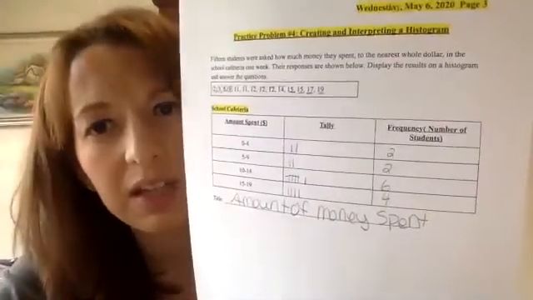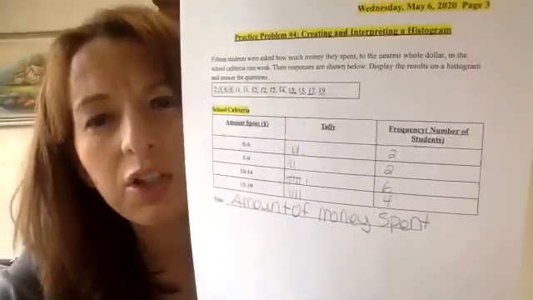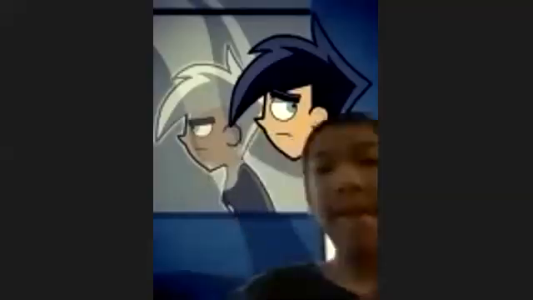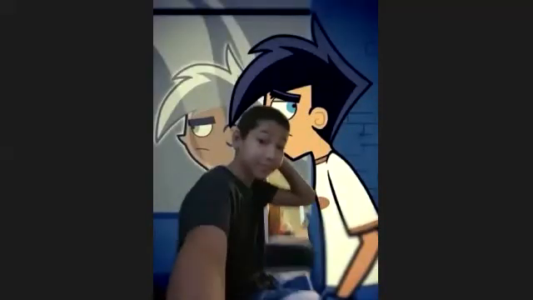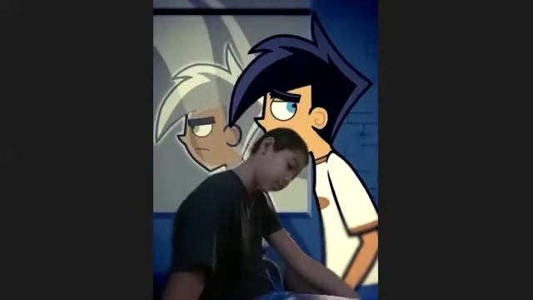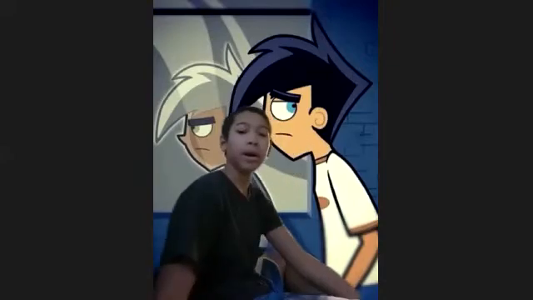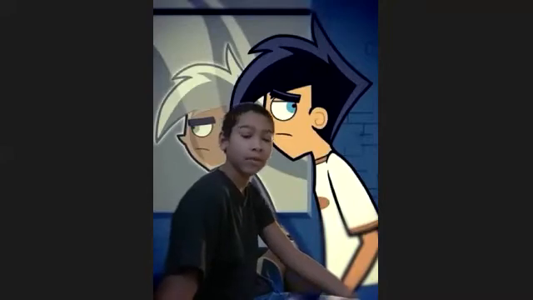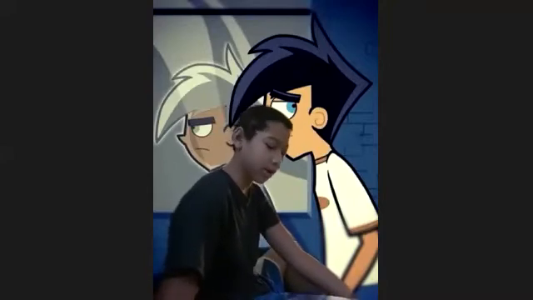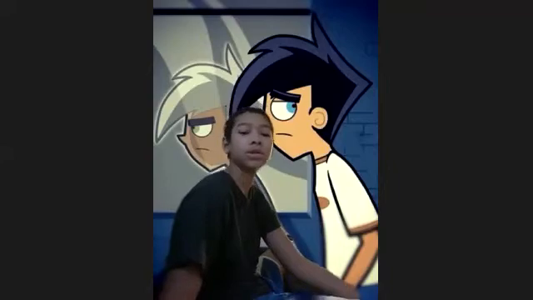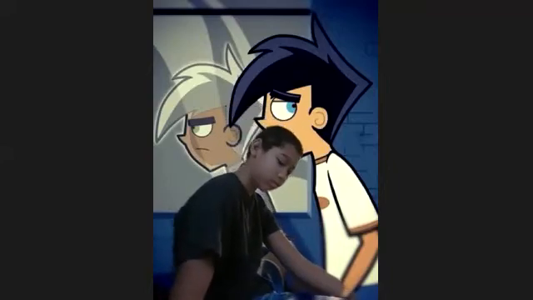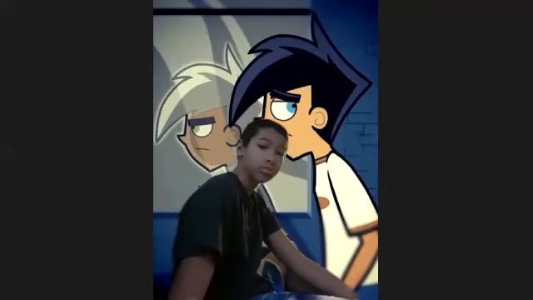I see someone's hand here. I'm going to call on this one. So Zach, we're going to ask Zachariah, okay? Which is the x-axis, the amount of money spent or the frequency, the number of students? The amount of money spent is the x-axis, and the y-axis is the frequency. Perfect. Beautiful job. All right.